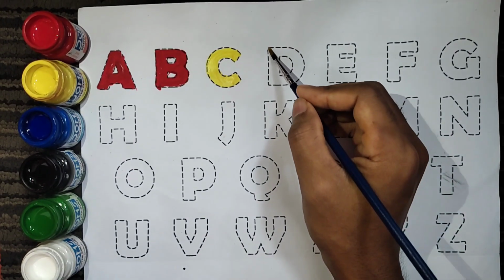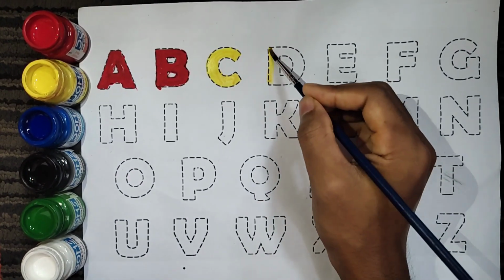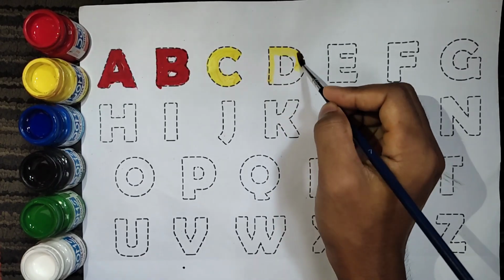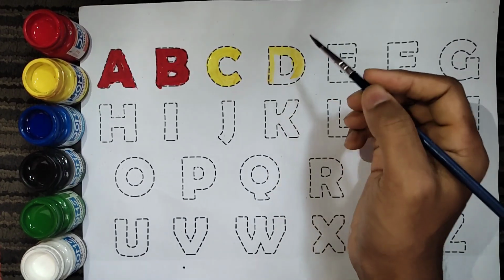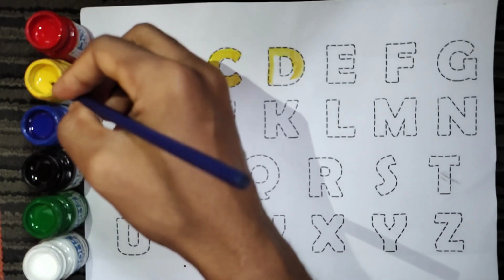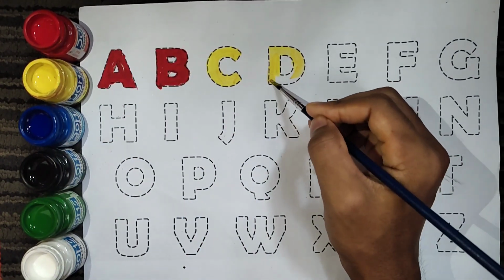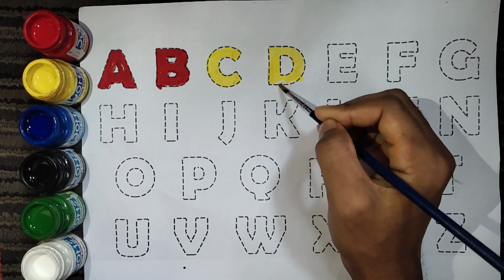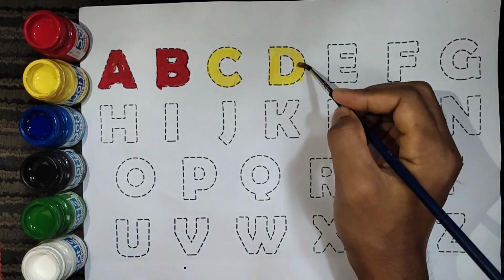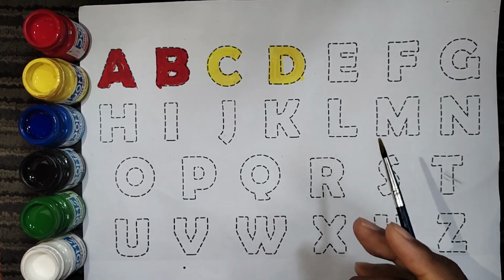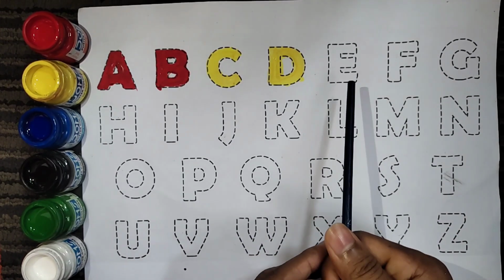Now we are coloring D. D for dog. Kids, now we are coloring E.